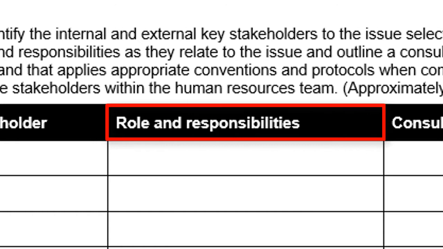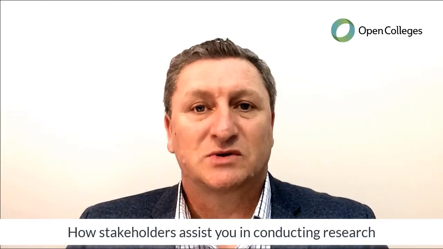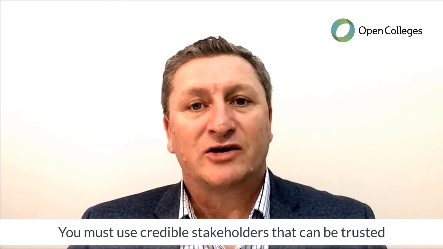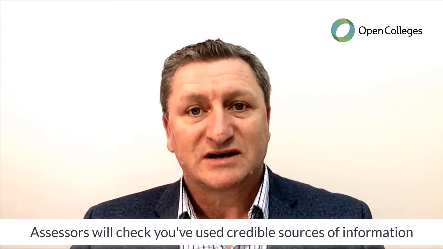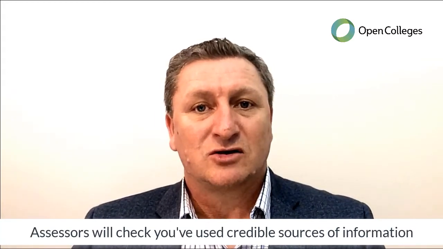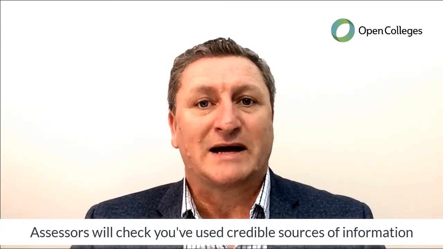Roles and responsibilities. This is actually how these people would help you out, or how the stakeholder has helped you gather the information. Whatever the stakeholder is, think about how they help people in the industry. Think again about using credible stakeholders that can be trusted. So make sure the information is valid and factual. The assessors will be looking to see that you have used credible sources of information.